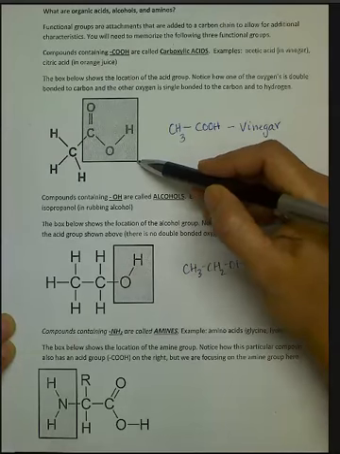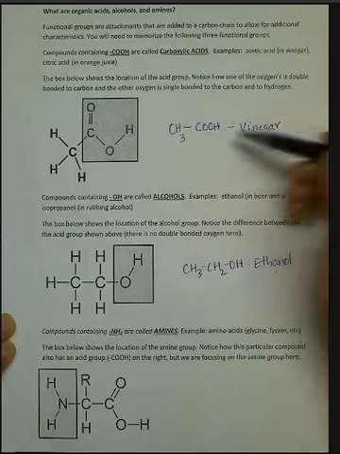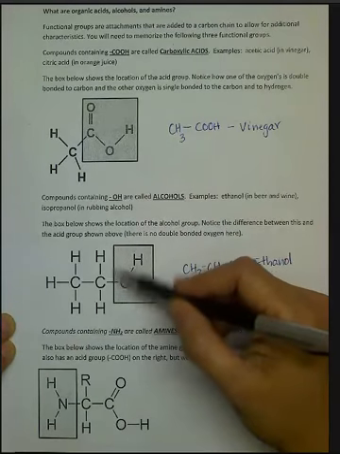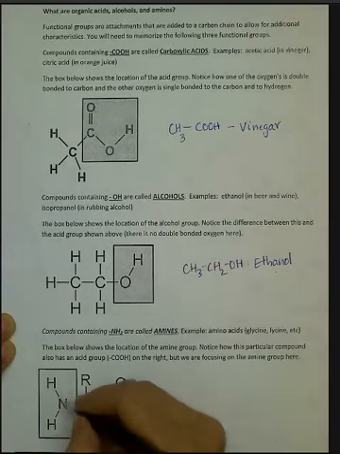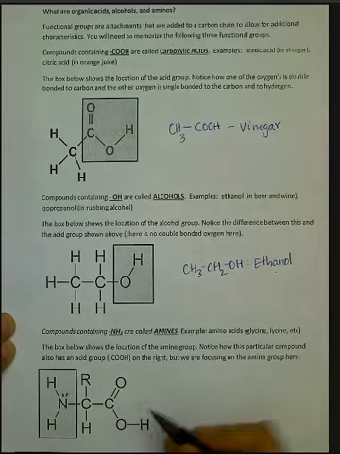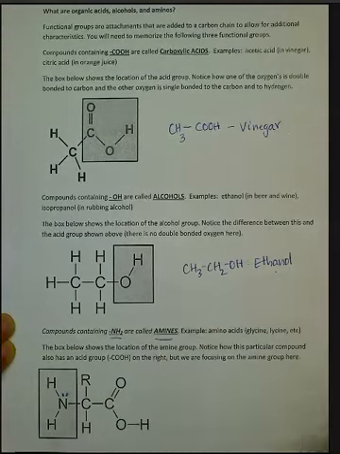So, any compound that contains a C double bond O followed by an OH is an acid functional group. But if there is no C double bond O, only the OH group, it is an alcohol functional group. Now, similarly, there are compounds that contain an NH2 group, and if they contain an NH2 group, they are called amines. So you will be required to look at structures like this on your test, and you will be asked to say if the given compound is an acid, an amine, or an alcohol.